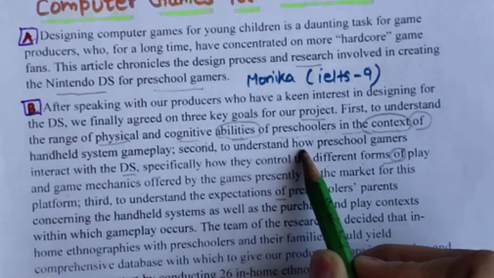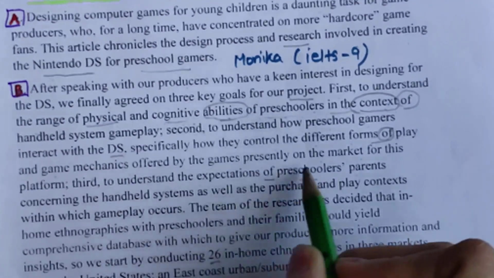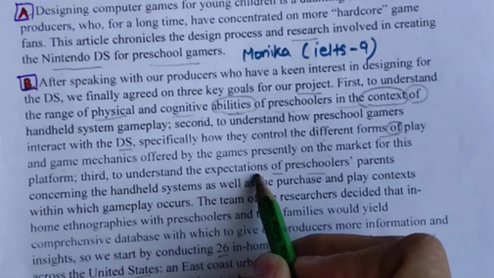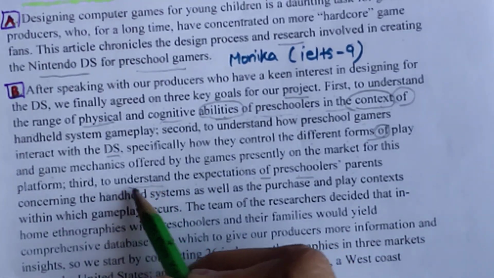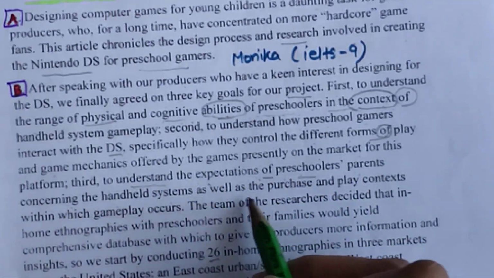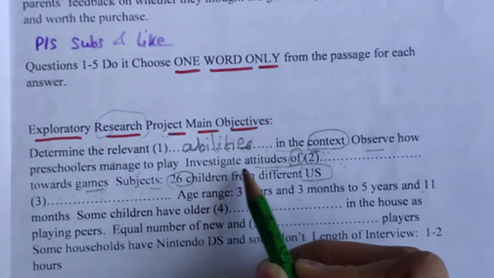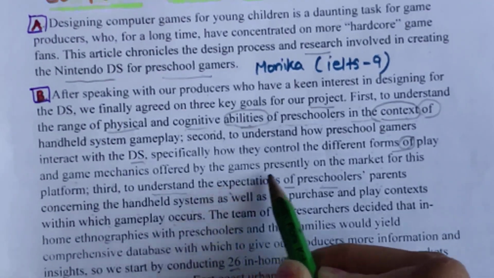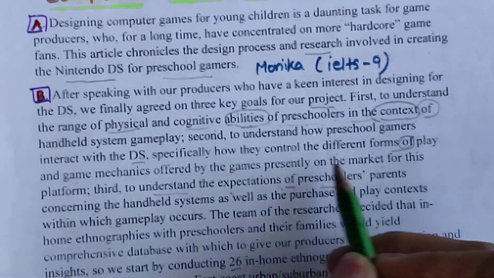Specifically, understand how preschooler gamers interact with that form of play presently in the market. Third, expectation of, the word is also there, to understand the expectation of preschoolers' parents concerning the system as well as content within the game. Okay, investigate attitudes of towards game. So what they want to investigate: control mechanics offered by games presently on the market.